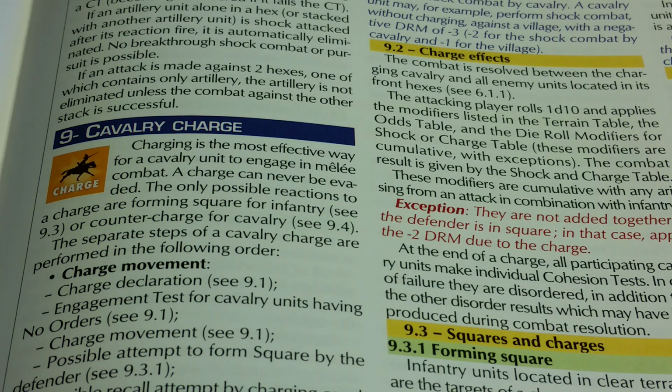If it fails the engagement test, it must charge. In the case of units in a stack, only the top unit makes the engagement test, and the result is applied to the entire stack. Clarification: when cavalry recall succeeds, there is no charge and therefore no end of charge cohesion test is required.